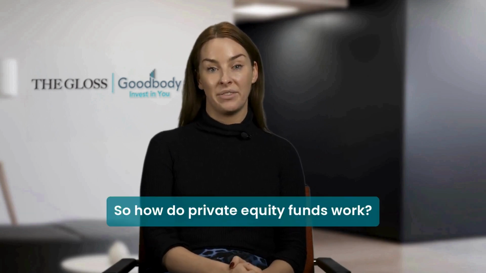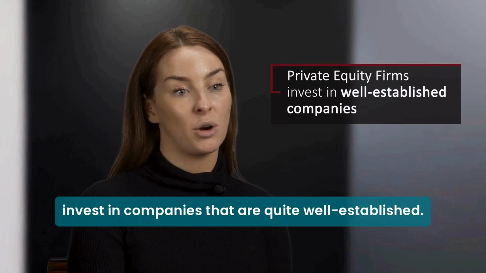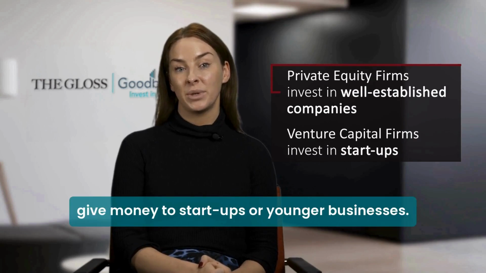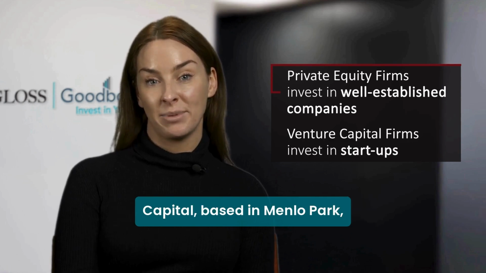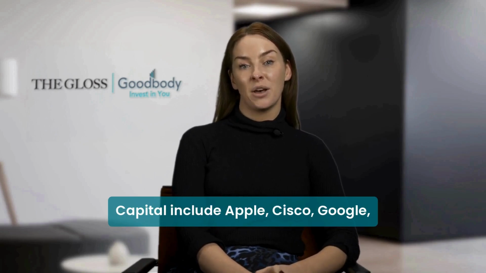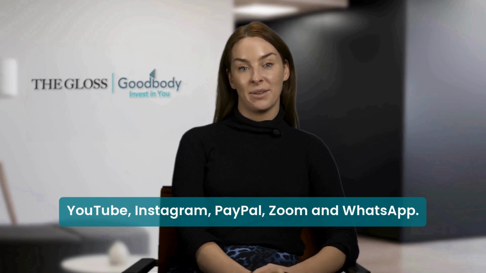So how do private equity funds work? Typically, private equity funds invest in companies that are quite well established. By contrast, venture capital firms give money to startups or younger businesses. One of the most famous venture capital firms in the world is Sequoia Capital, based in Menlo Park, part of Silicon Valley in California. Notable investments made by Sequoia Capital include Apple, Cisco, Google, YouTube, Instagram, PayPal, Zoom, and WhatsApp.